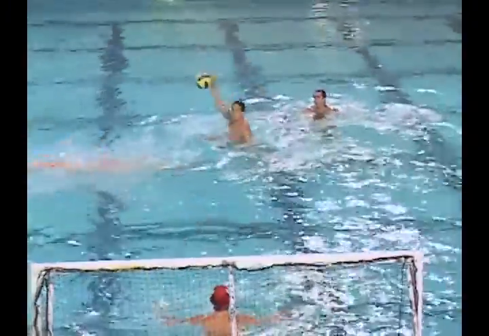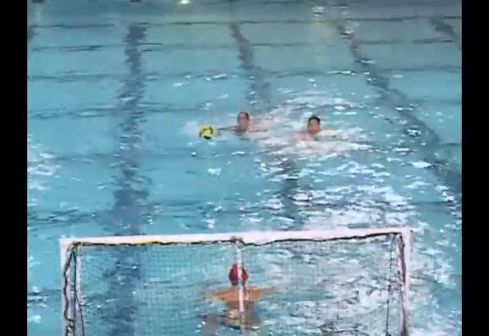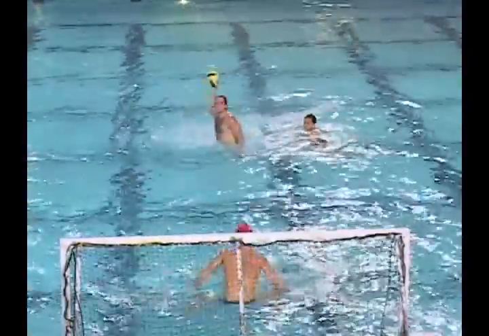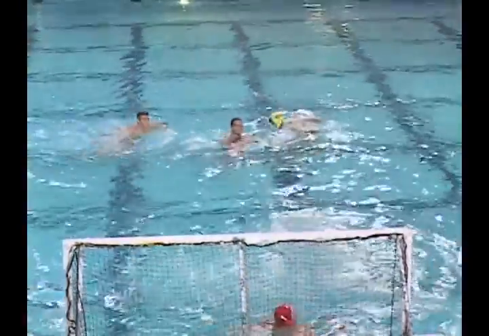Same motion, good base position. Offhand is sculling, ball is high, snapping down and just skipping the ball off the water.